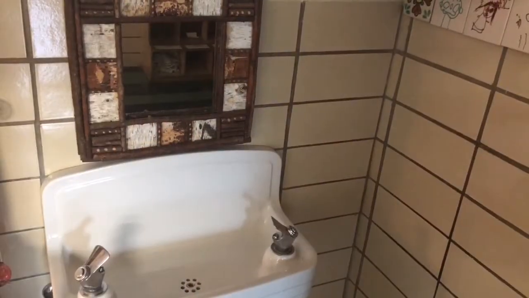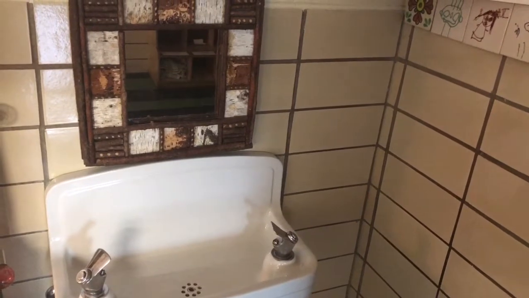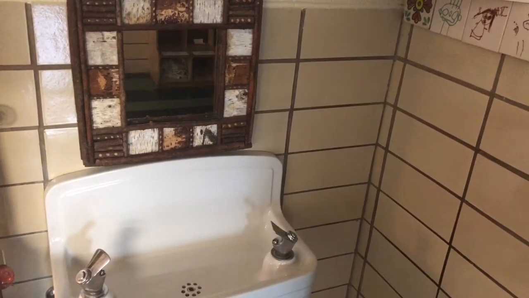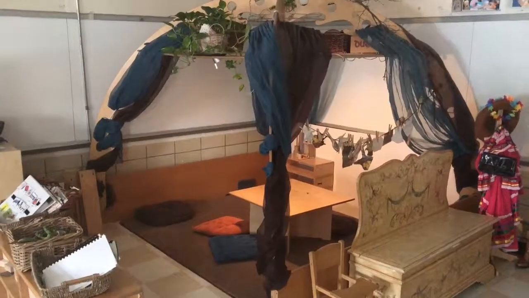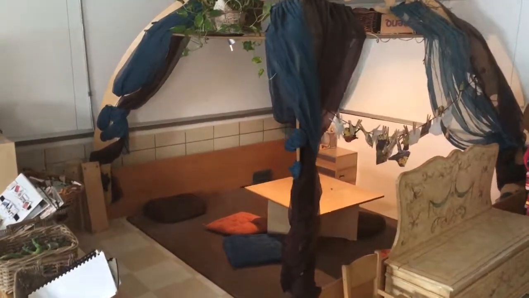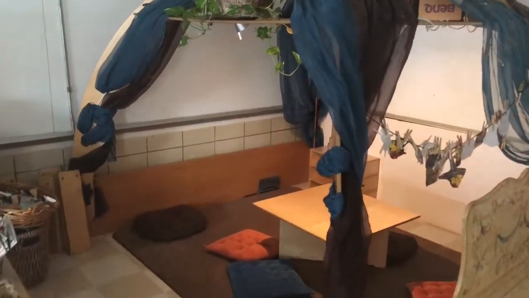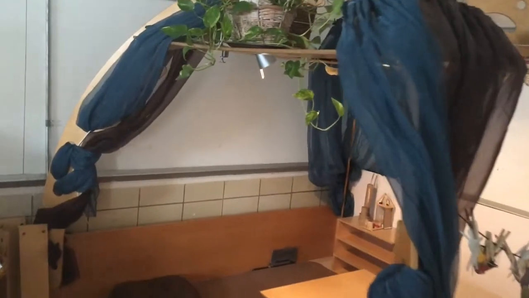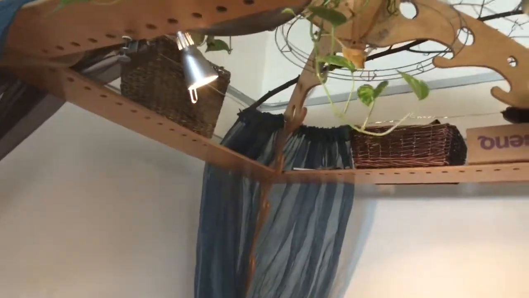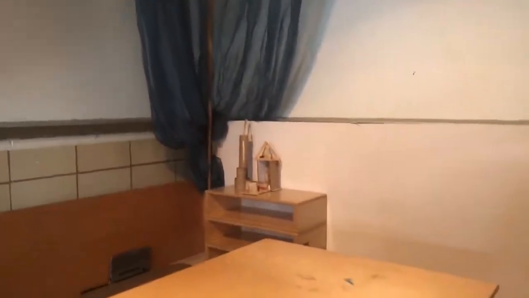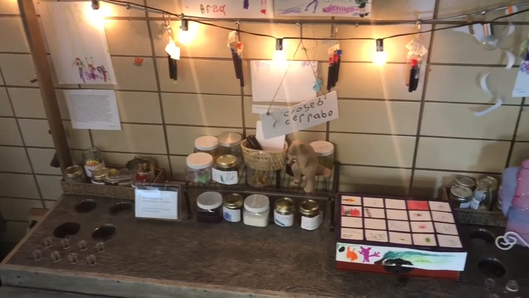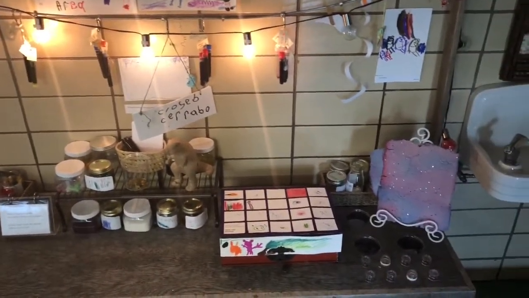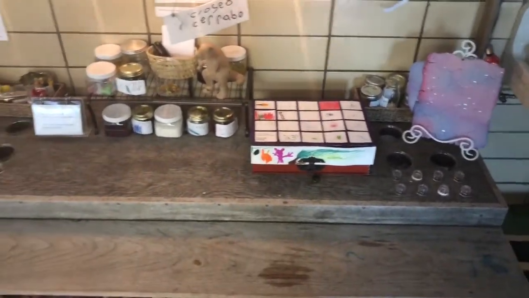Here, a special mirror above a sink allows a child to check in with themselves as they take a drink of water. Alternative methods for creating space with interesting light were experimented with. Here, lights liven up an area where children create magical potions.